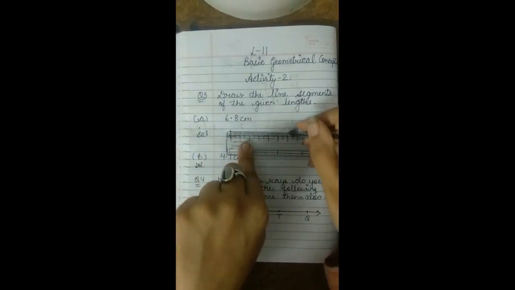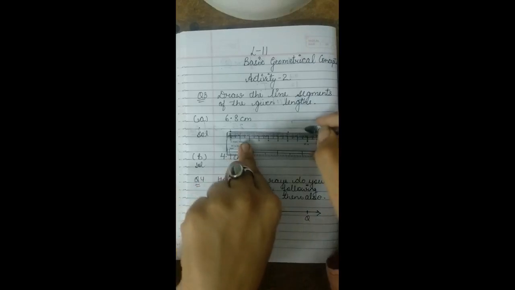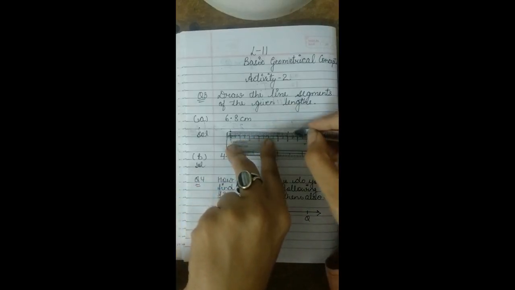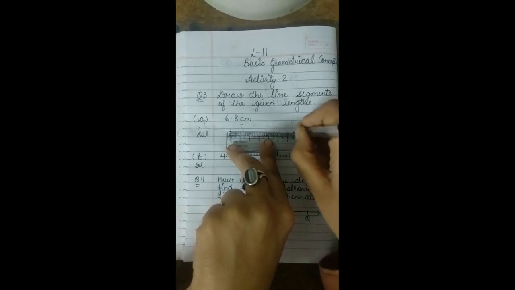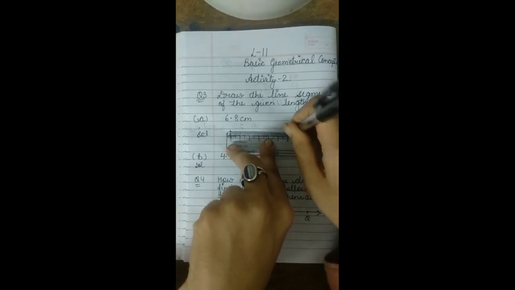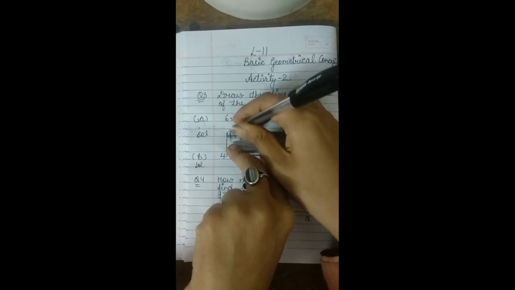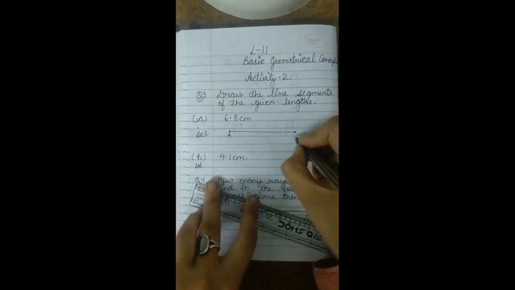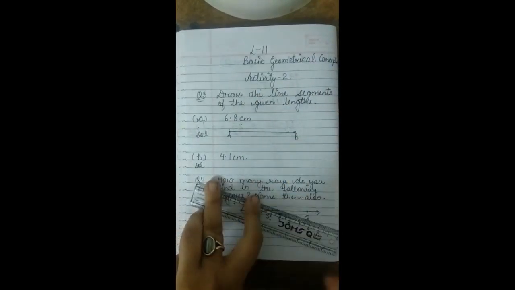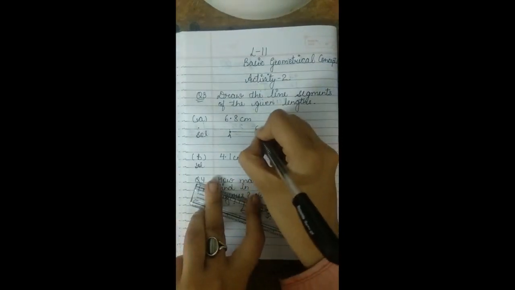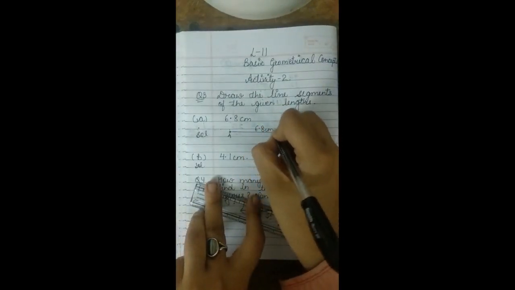Now see, this is 6, and between 6 and 7 there are small lines. The biggest line between them is called 5. After 5 we will count 6, 7, 8. So this is 8. Put a dot over here, and join this dot with the first dot. Above it you will write B, and on the line you will write 6.8 centimeter.